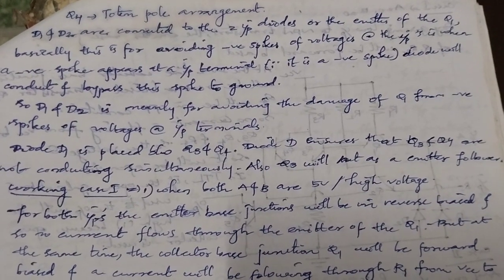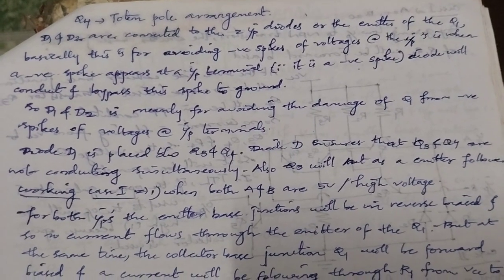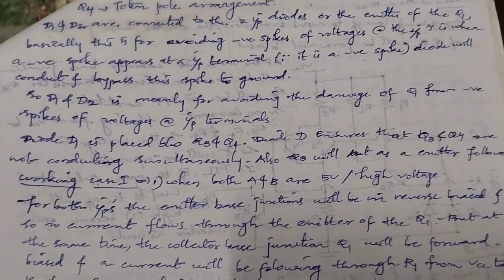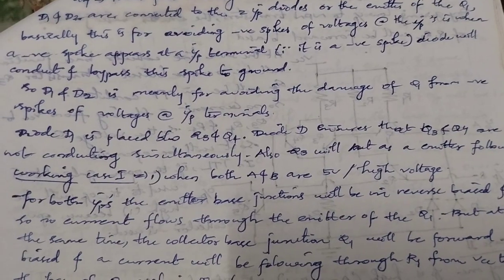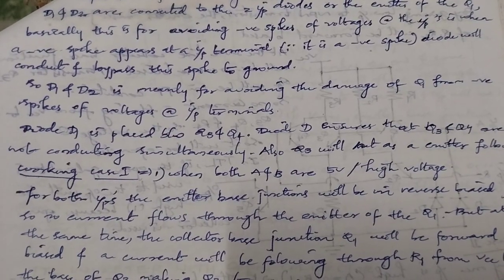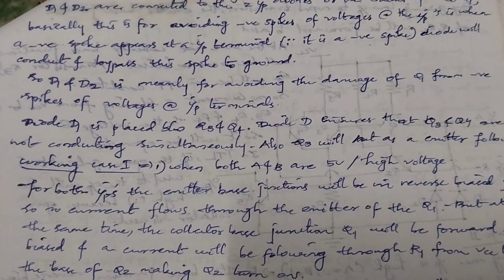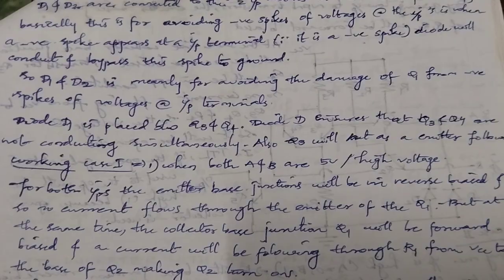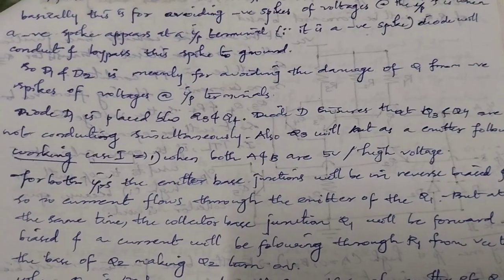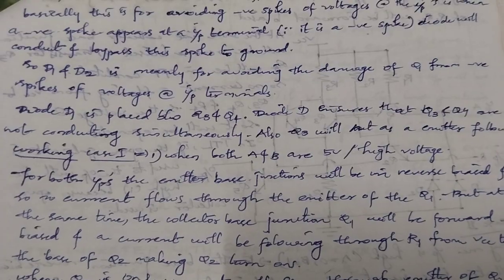D1 and D2 are connected to the two inputs, at the emitters of Q1. Basically, this is for avoiding negative spikes of voltage. When a negative spike appears at an input terminal, the diode will conduct and bypass this spike to ground. So D1 and D2 are mainly for avoiding damage to Q1 from negative spikes of voltage at the input terminals.